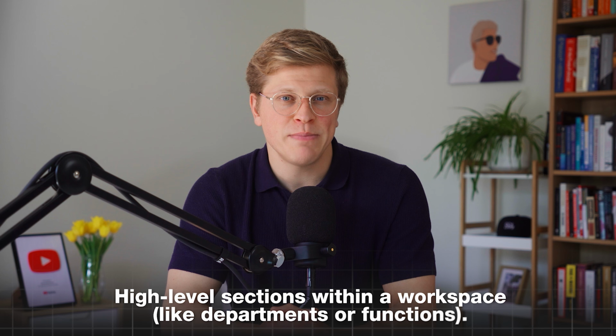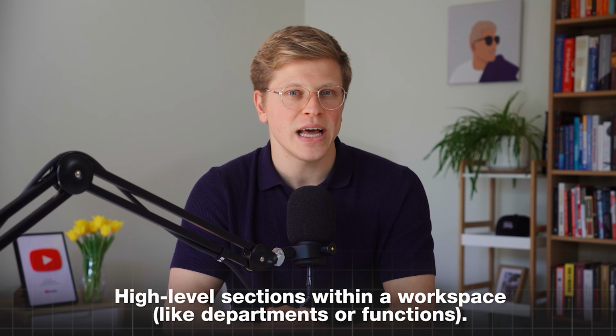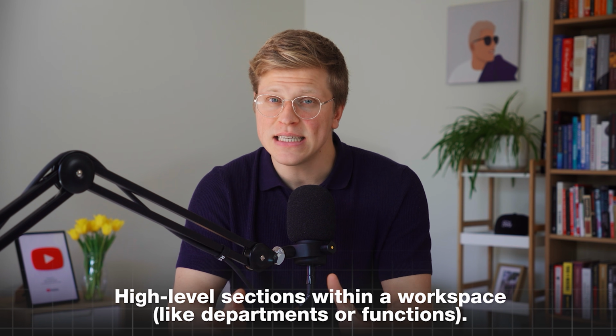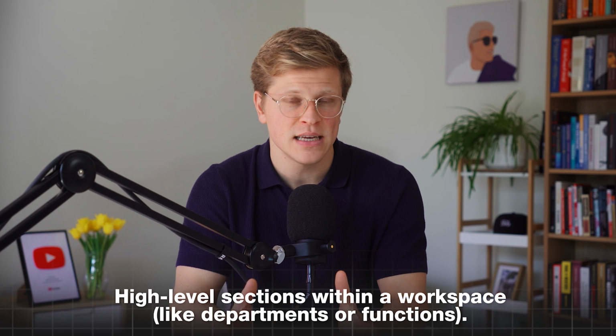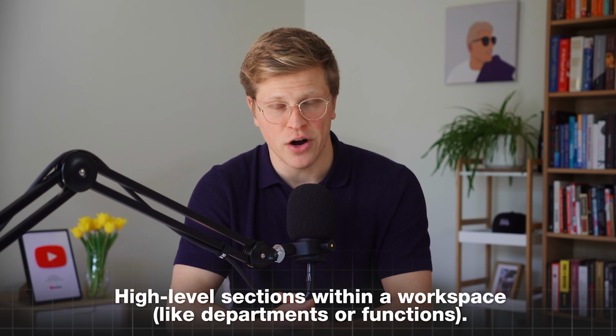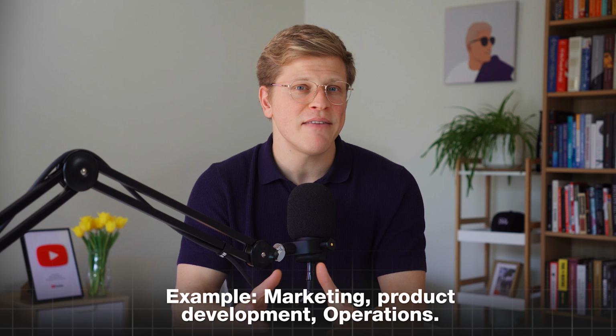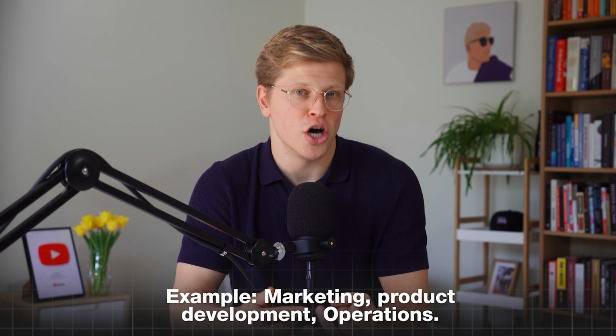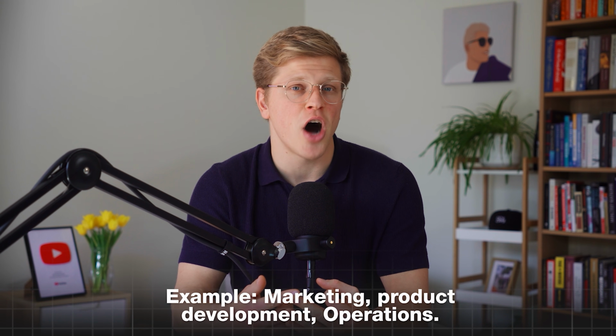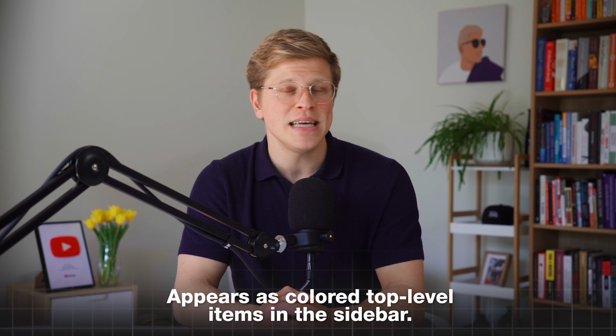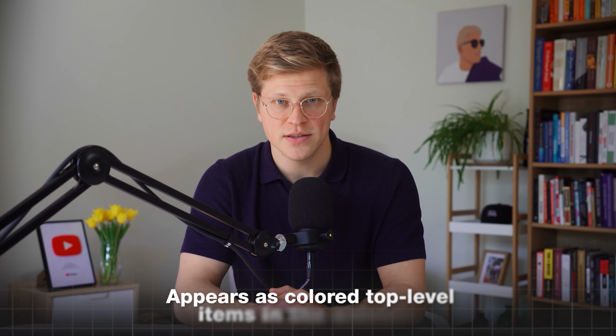Spaces. Within a workspace, we create spaces to organize at a high level. A space is often used for a department, a team, or a major function. For example, you might have a space for marketing, another for product development, and another for operations. Spaces are like big sections or departments in your organization. Each space has its own settings and can be private or shared with specific members. In your ClickUp sidebar, spaces are the colored top-level items.